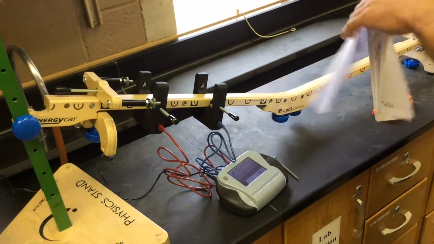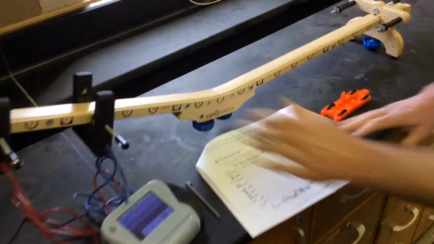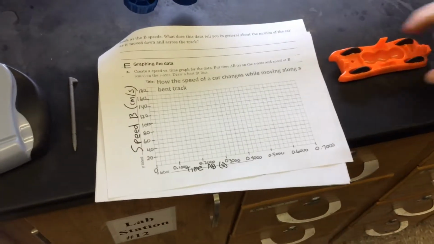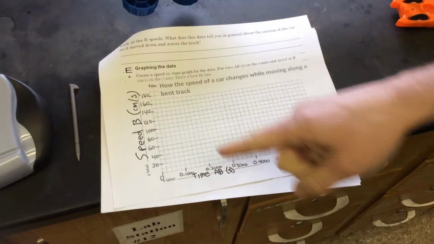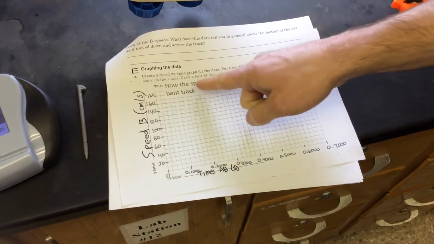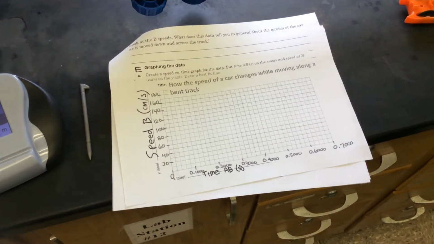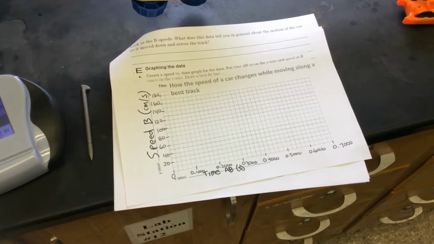Now, when you are done, you are going to graph it. And again, go to the Google Classroom so you can copy down the X and Y axis and what the numbers are that you want for it and the title. And in terms of collecting data, that's really all there is to it.